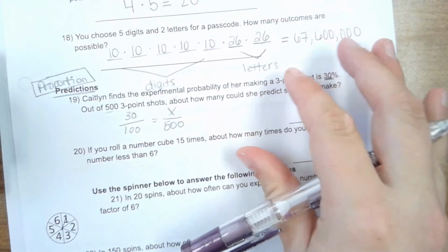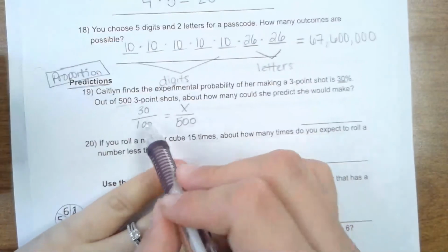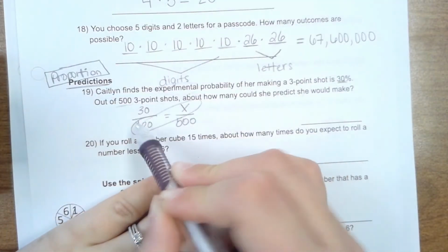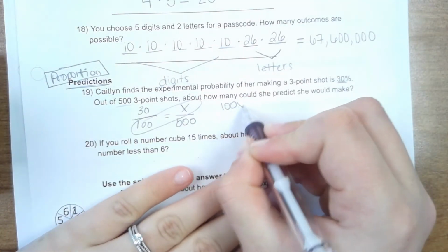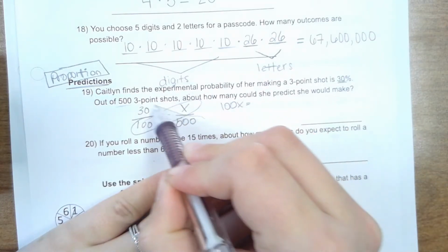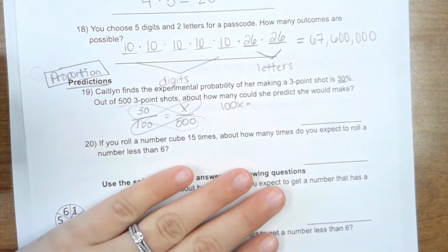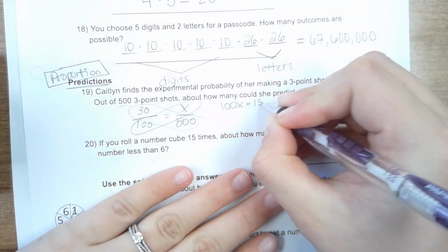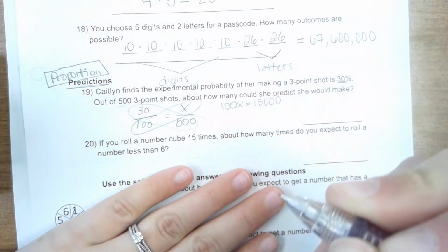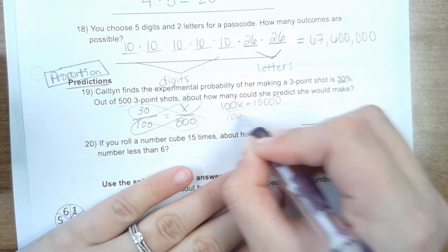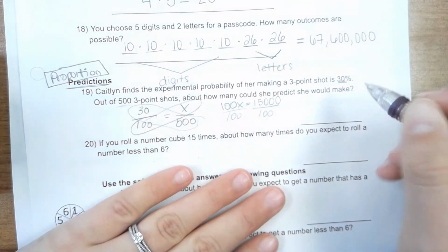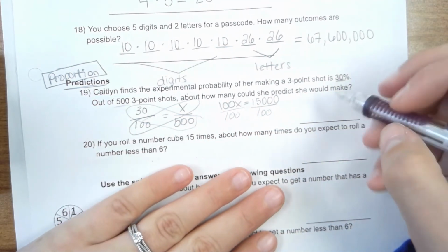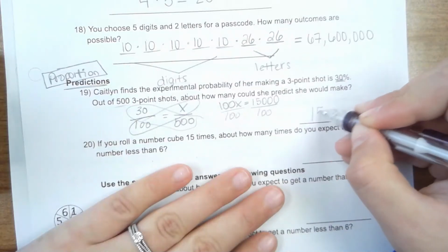So if you guys remember to solve a proportion, you just cross multiply. So 100 times x is 100x. 500 times 30 is 15,000. And then your last step to get x by itself is to divide by that 100 on both sides. So out of 500 shots, we would expect her to make 150 of them.